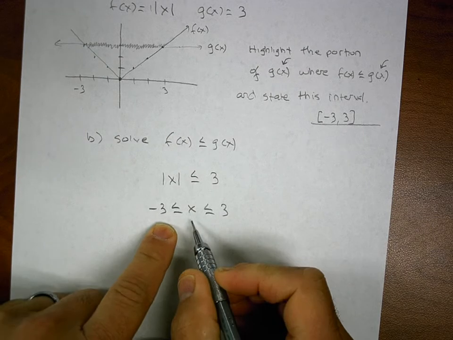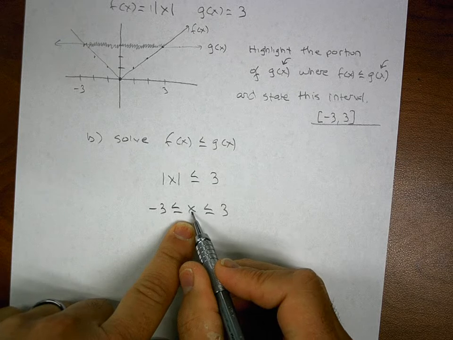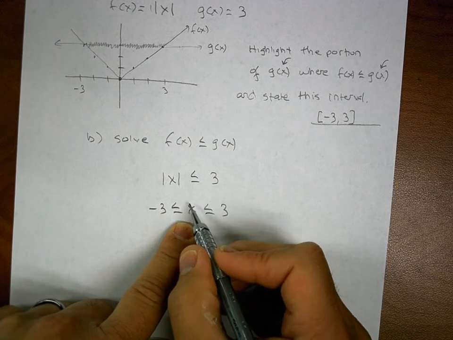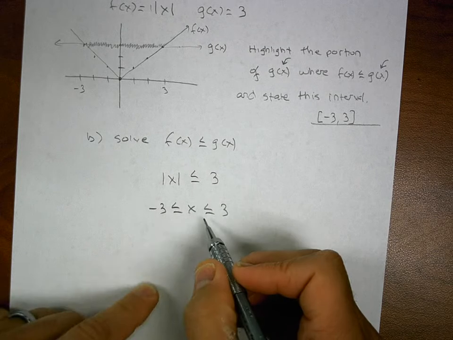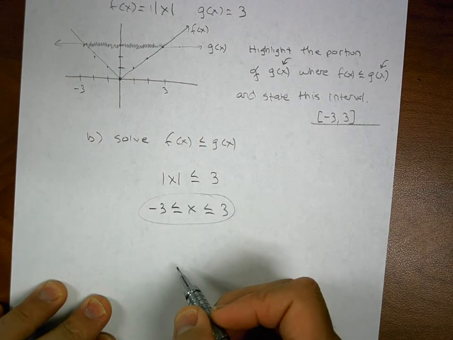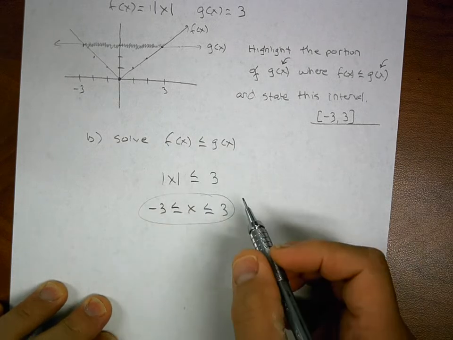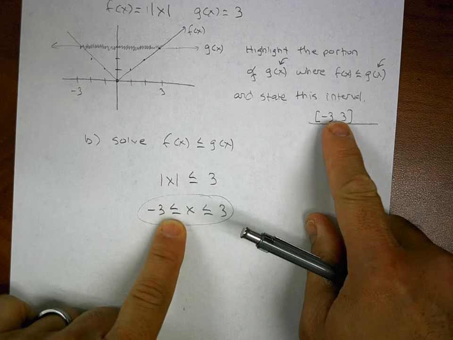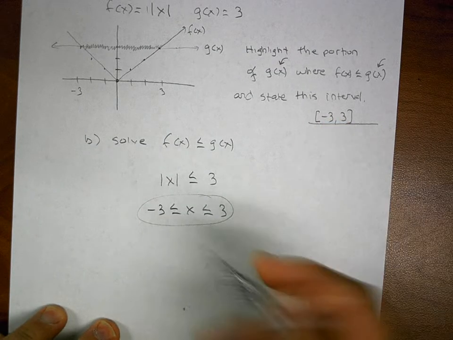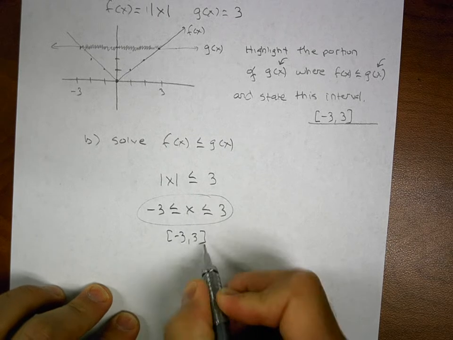So all of these numbers, right? You said 2, 1, 0, 2.5, -2. These all work. Okay, and in fact, there's not a whole lot of work to do here. We're done. That's our answer. Any number between -3 and 3 makes this thing work. Well, look, isn't that what we just got up there on the graph? That's it. We'll write our answer as -3 to 3, in interval notation.